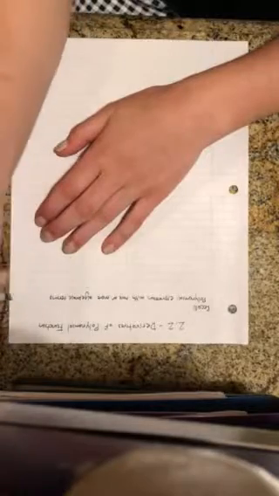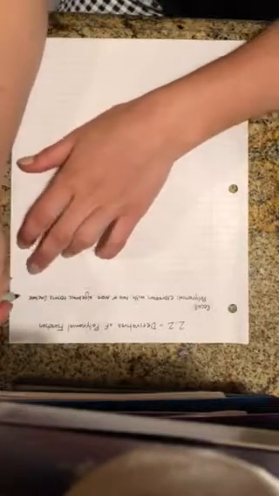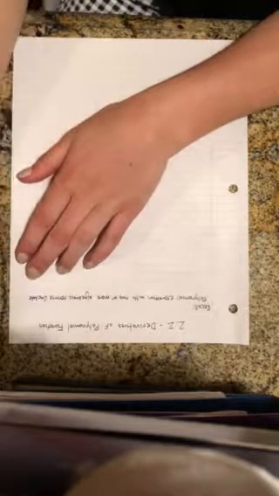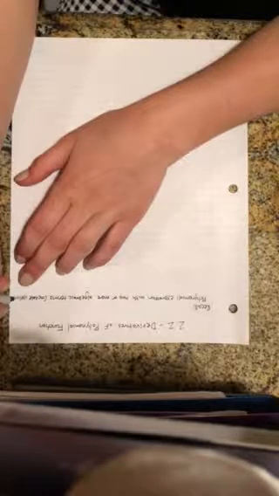And this can include variables. And remember that algebraic terms are separated by addition or subtraction, but not multiplication or division.